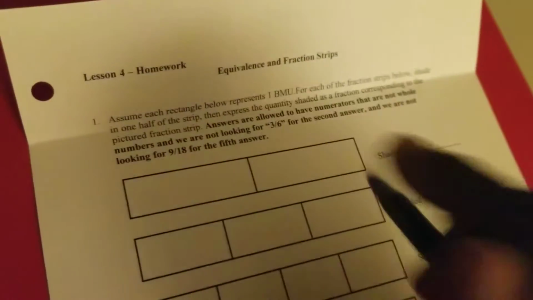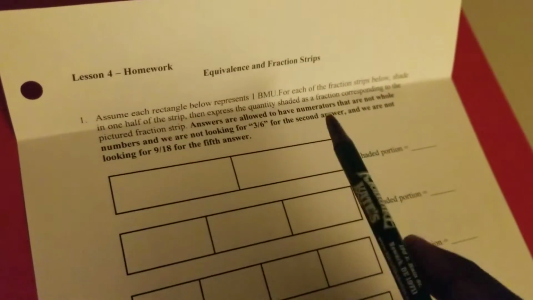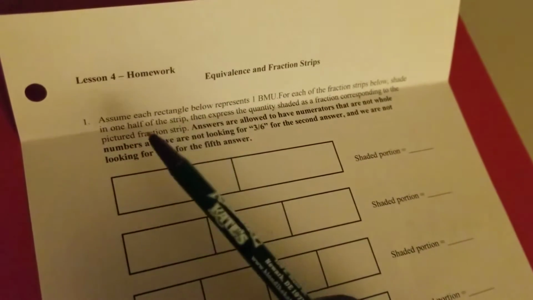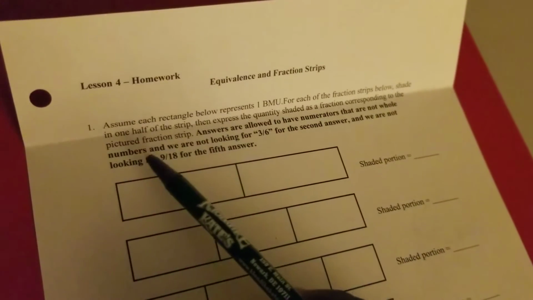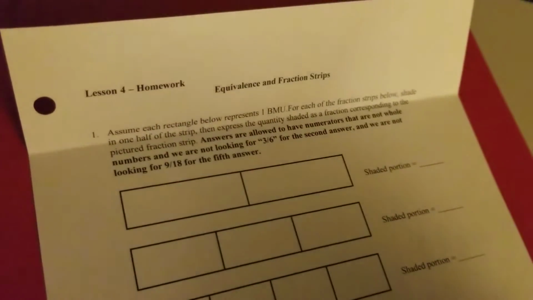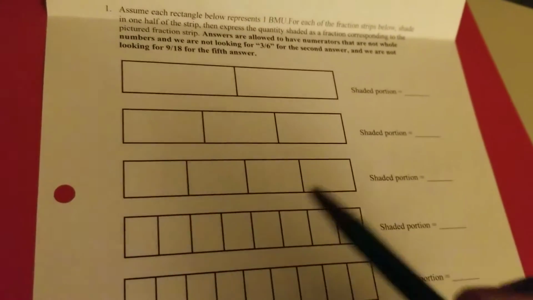Question number 1 on the homework. Assume each rectangle below represents 1 BMU. For each of the fraction strips below, shade in 1/2 of the strip, and then express the quantity shaded as a fraction corresponding to the pictured fraction strip. So let's just do this one, right?